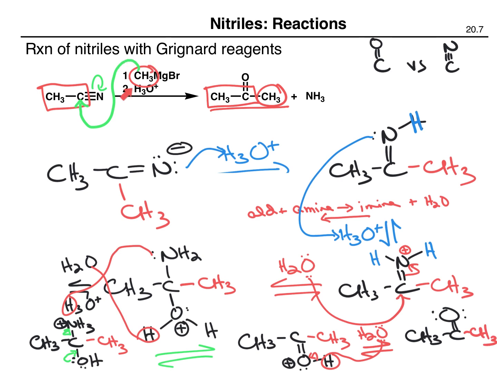So the Grignard adds to the nitrile carbon, and after some proton transfers, it leads to an imine. And then the imine undergoes the reverse of nucleophilic addition of ammonia to an aldehyde or ketone, right? It goes through the reverse so that the isolated product is the ketone. In this case, ammonia would be kicked out here. That would just be bubbled off as a byproduct.